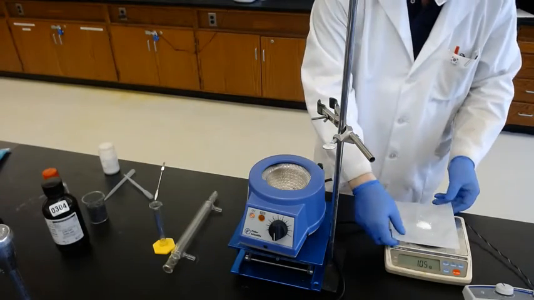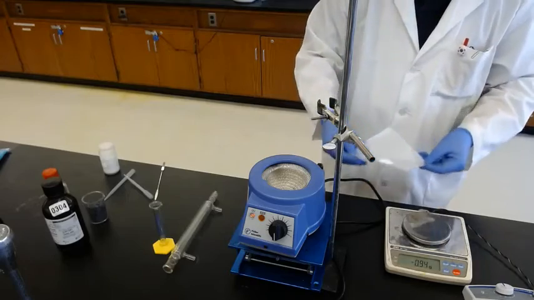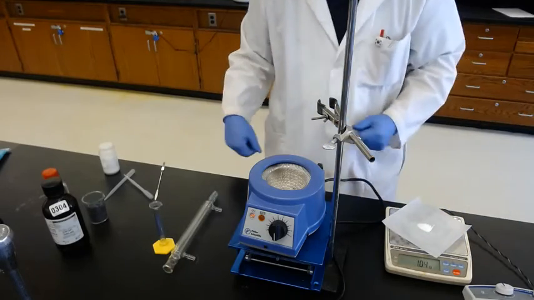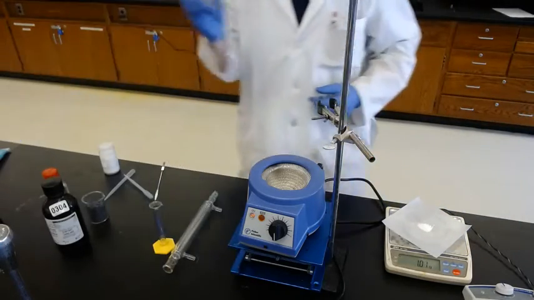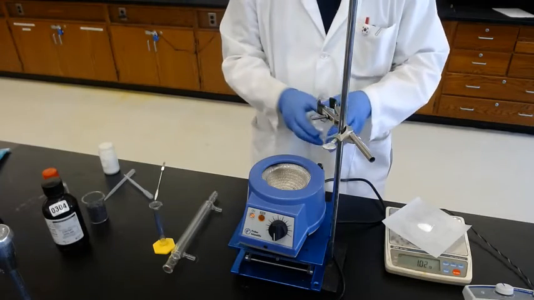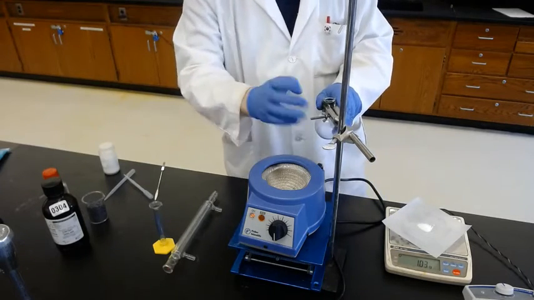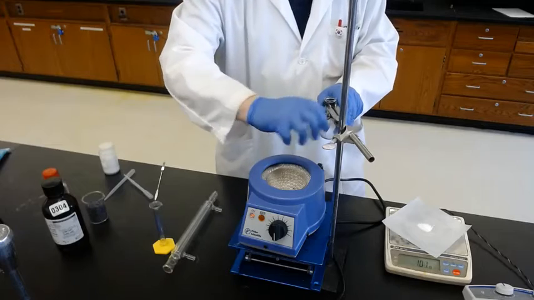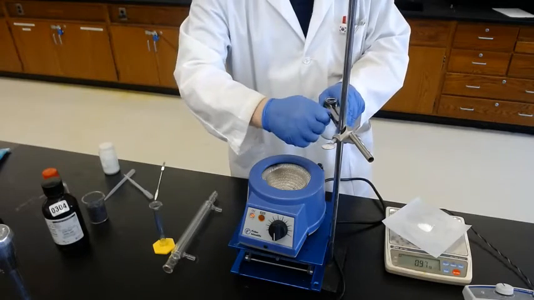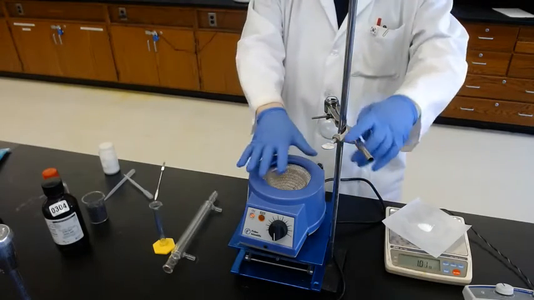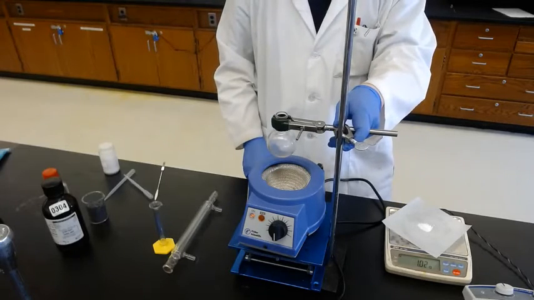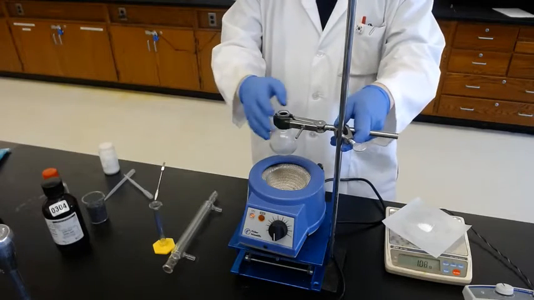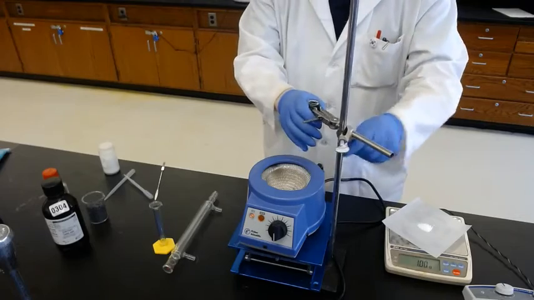So 1 gram of phthalic anhydride will be added to the round-bottom flask. Tighten it. When you transfer the chemical into a flask, don't do it over the heating mantle, because if you spill it, it will burn inside the heating mantle.